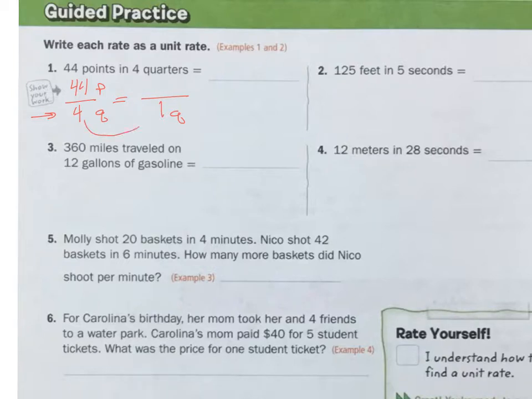So how do I go from 4 to 1? Well, I divide each side by 4. Now, it's nice when the numerator, the top number, divides evenly by what you're dividing the bottom number by. In this case, it works out. 44 divided by 4 is 11 points.